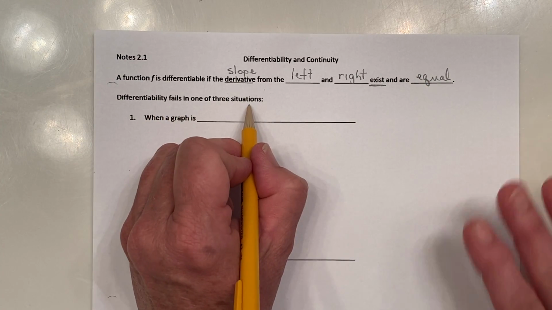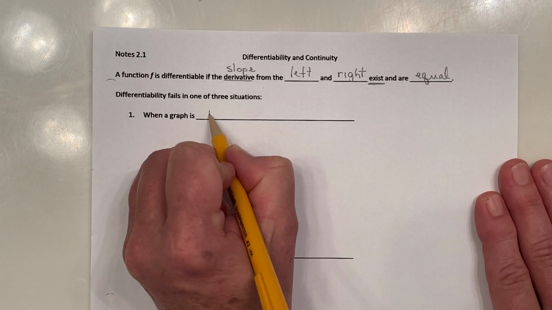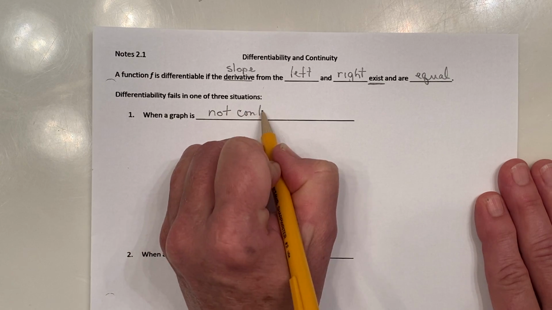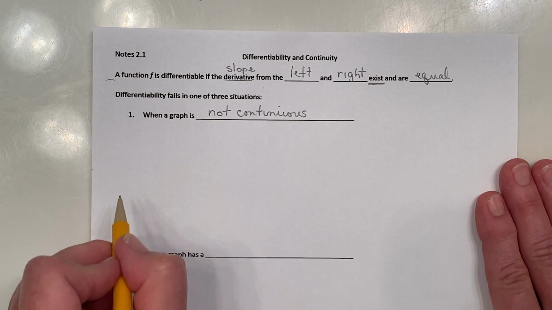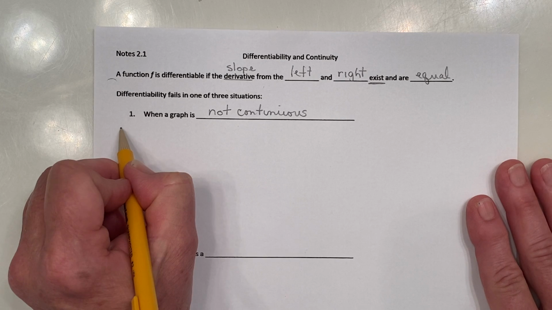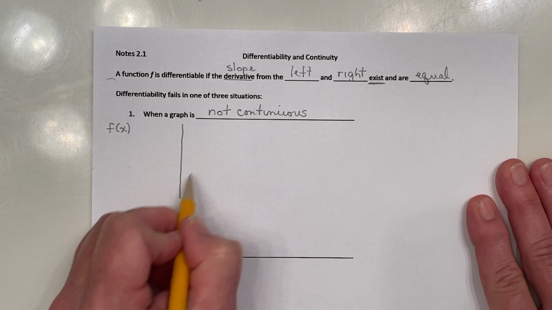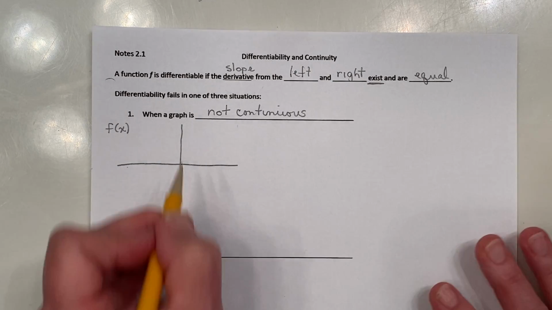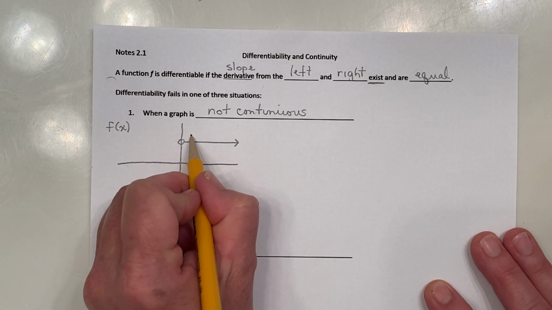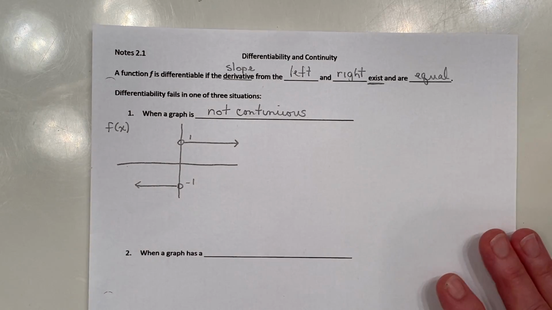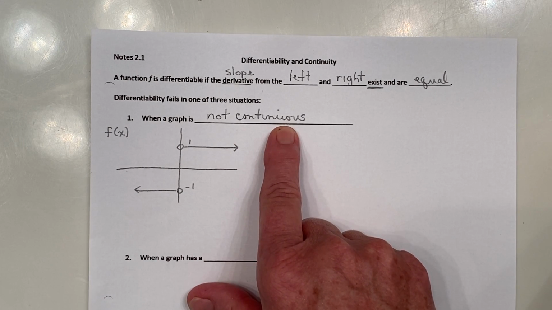Differentiability fails in one of three situations. A graph would not be differentiable when a graph is not continuous. So I have this space here so we can record two different graphs that are not continuous. So we'll call this graph f of x, and I'm going to draw a here-there graph. So this is up here at 1, and this is down here at -1. So differentiability fails when a graph is not continuous.